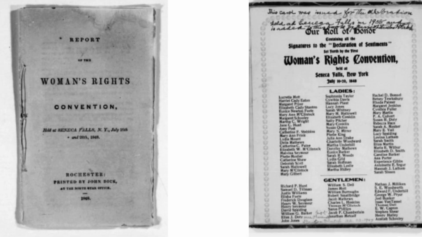The Seneca Falls Convention took place on July 19th and 20th, 1848, in Seneca Falls, New York. Roughly 300 men and women gathered in a local church to participate. The participants drafted the Declaration of Sentiments, a writing based off of the Declaration of Independence that includes 15 grievances. The grievances are categorized into religion, education, family, economics, and society. The grievances describe a life of oppression that is lived by women of the United States.